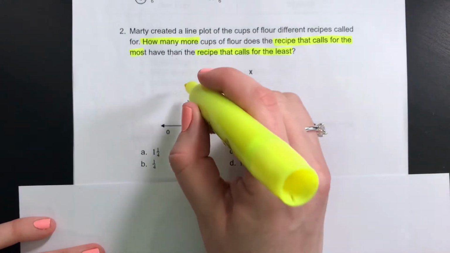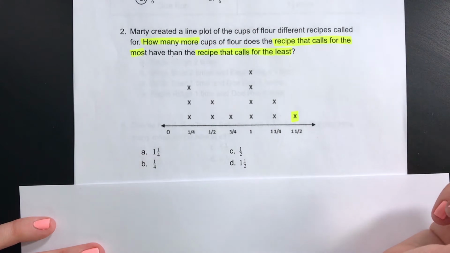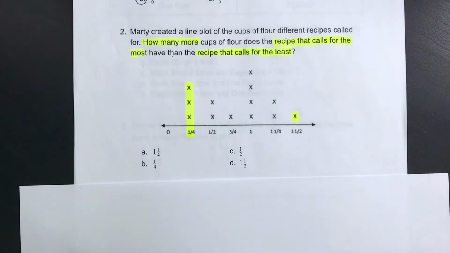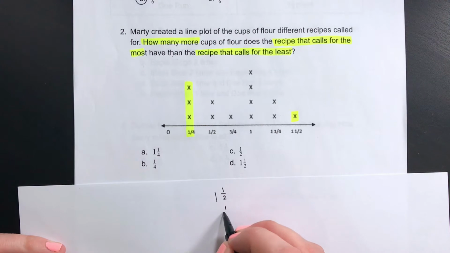So the recipe that calls for the most would be 1.5 cups, and the recipe that calls for the least would be 1/4 of a cup. So there's actually 3 recipes that call for 1/4, but that is the least amount. So those are the two amounts that we need to subtract. So 1 1/2 minus 1/4.